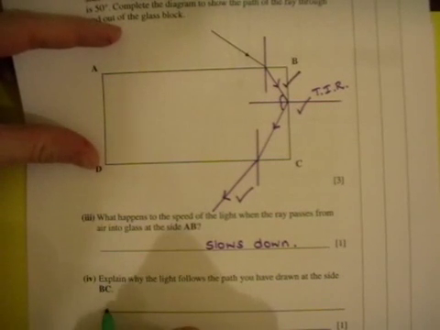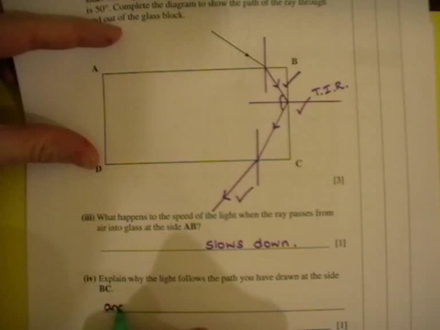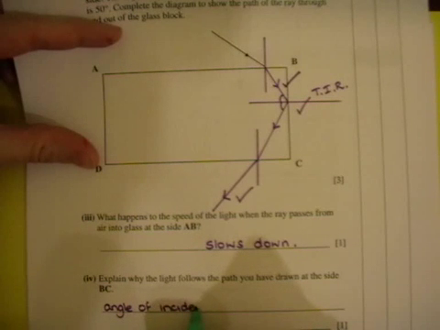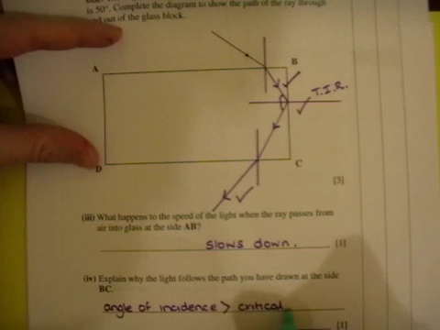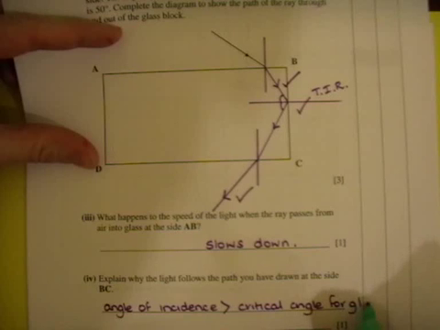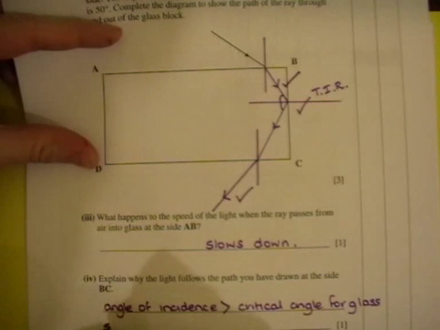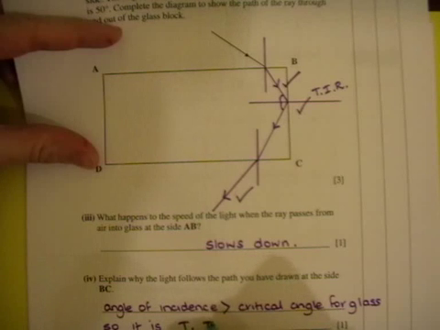So you can explain that the angle of incidence is greater than the critical angle for glass. And so it is totally internally reflected.